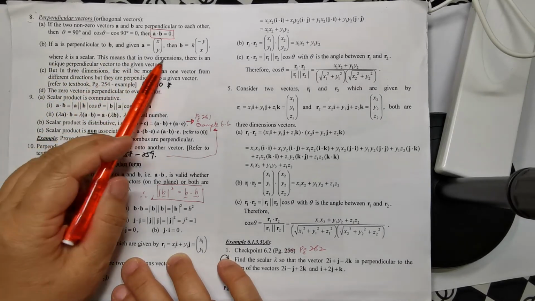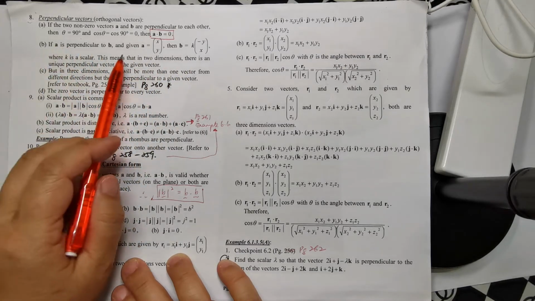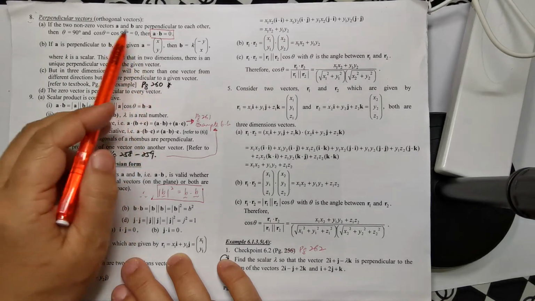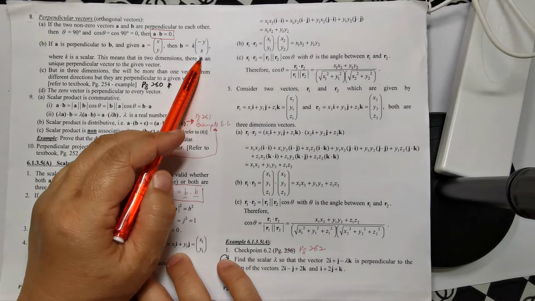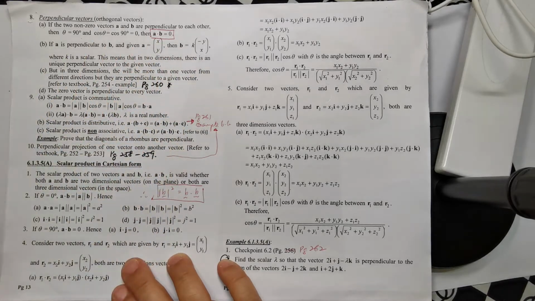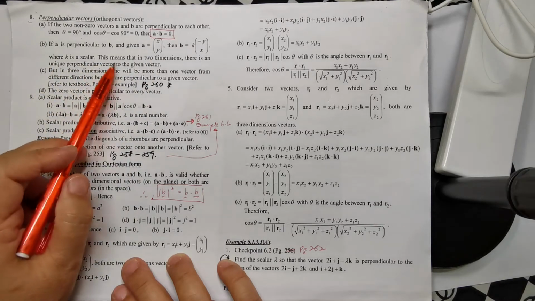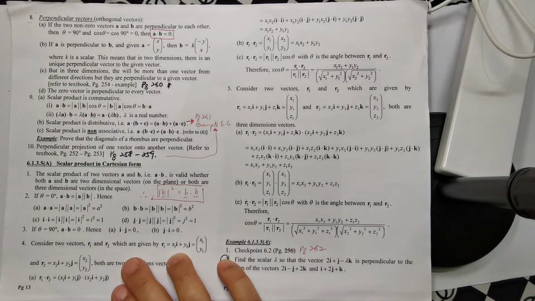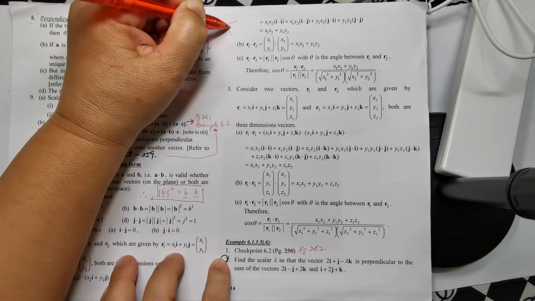So this means that in two dimensions there is a unique perpendicular vector to the given vector. In two dimensions, if vector A is (x, y), then vector B will be (-y, x), only one. When you multiply A and B, they will be equal to 0. So in two dimensions, each vector only has one perpendicular direction.